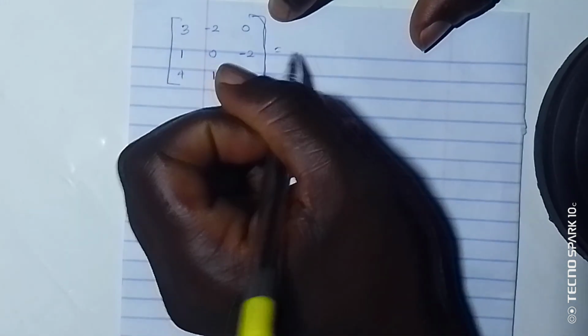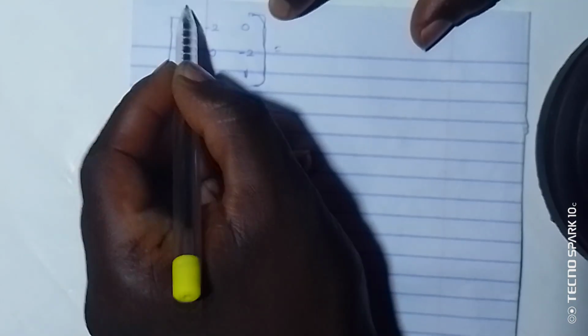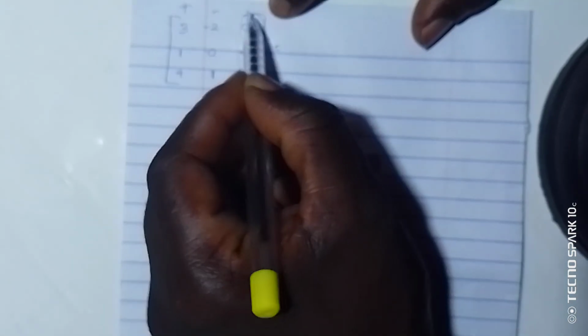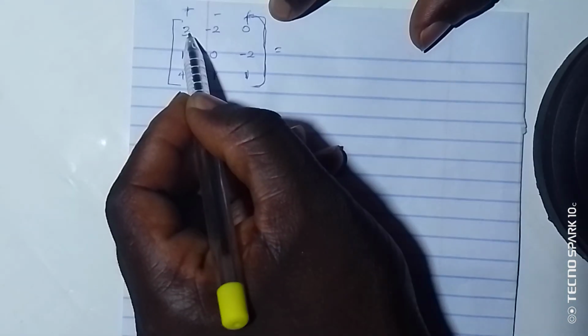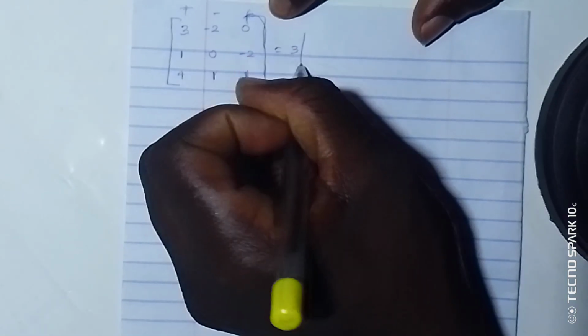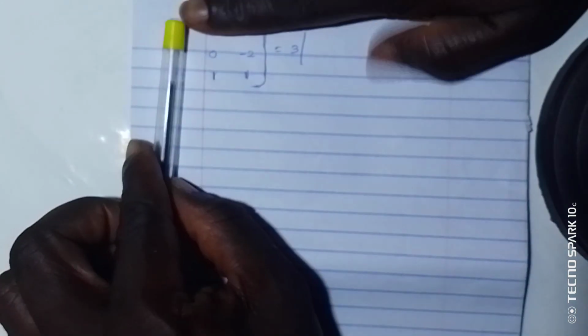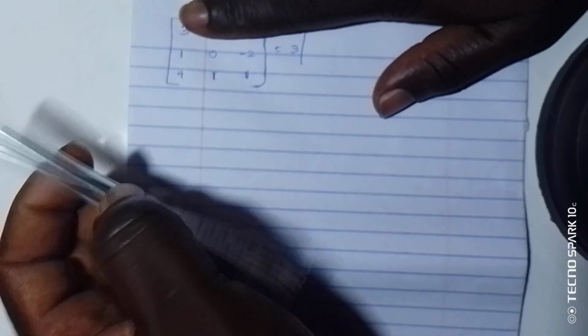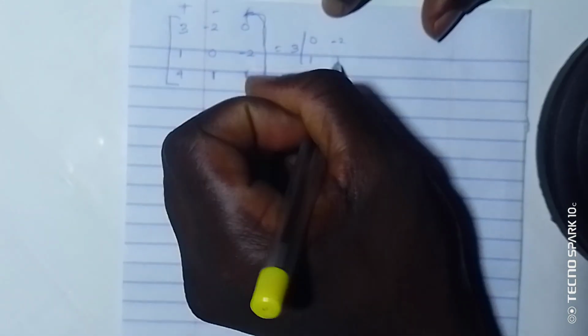So to get the determinant of this, just like I said, introduce plus here, minus here, and plus here. Now the first number here is 3, so you have plus 3. Plus 3 is the same thing as 3. Now when you cover the row and column of 3, you have 0, minus 2, 1, 1. So you write 0, minus 2, 1, 1.